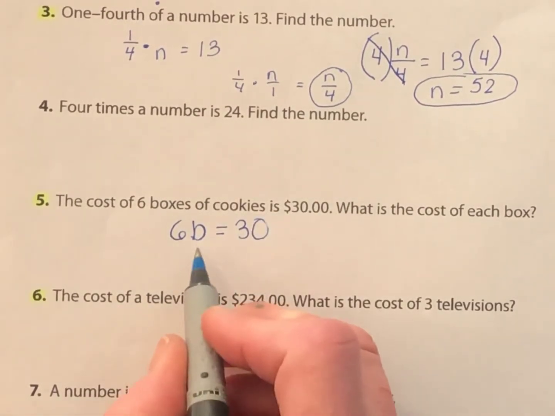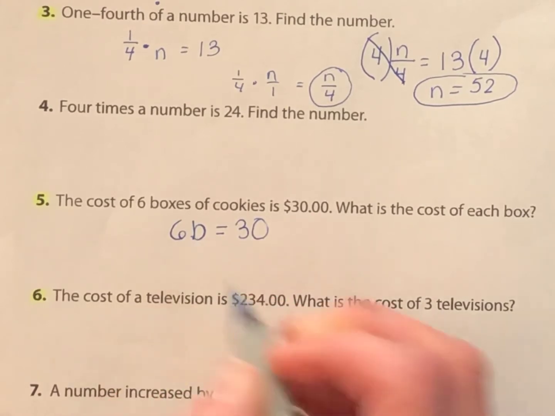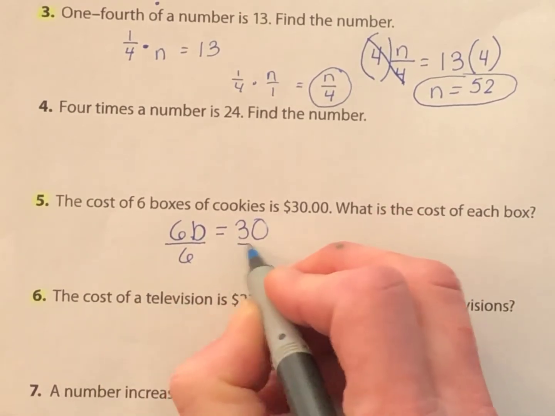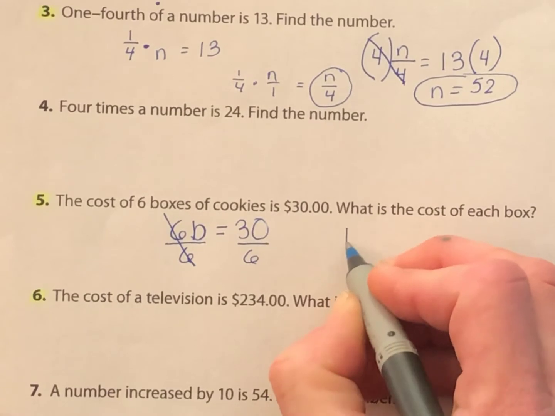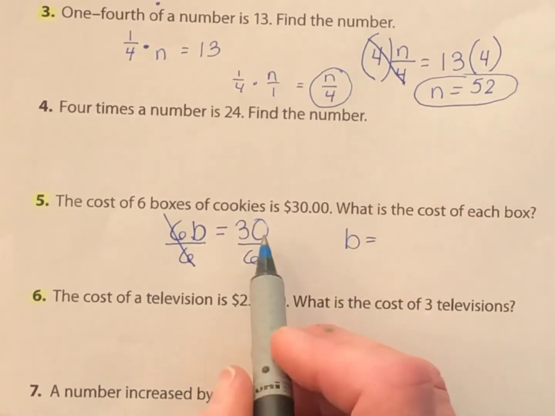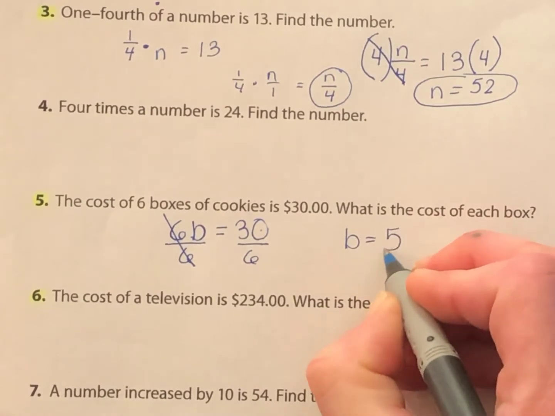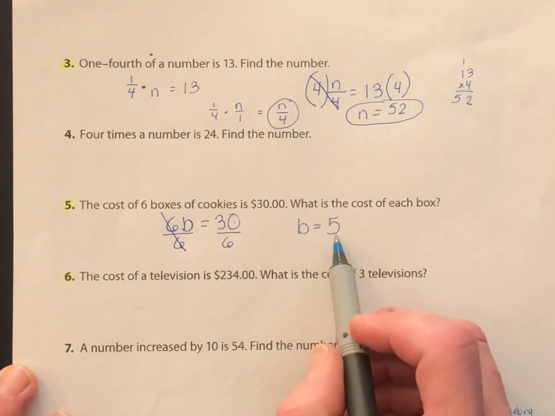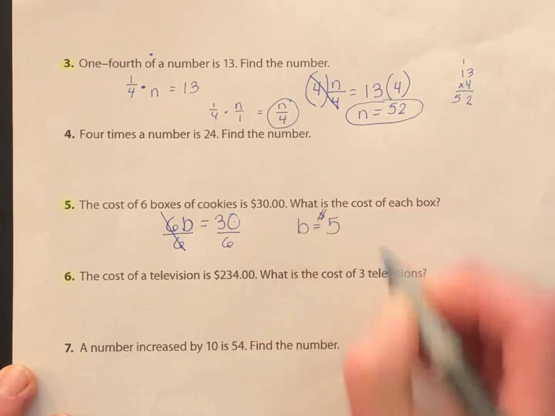To find out the cost of each box, B stands for boxes of cookies. I'm going to get B by itself, so I'll divide both sides by 6. That cancels out. B equals 30 divided by 6, which is 5. This tells us that the cost of each box is $5. So I can put my dollar sign now that I have a final value.